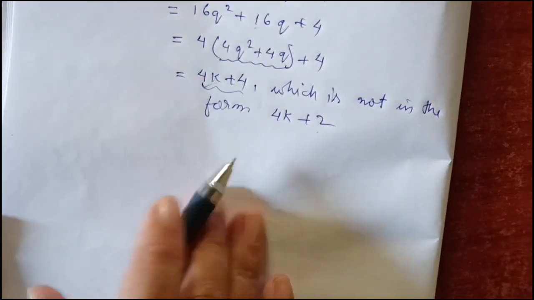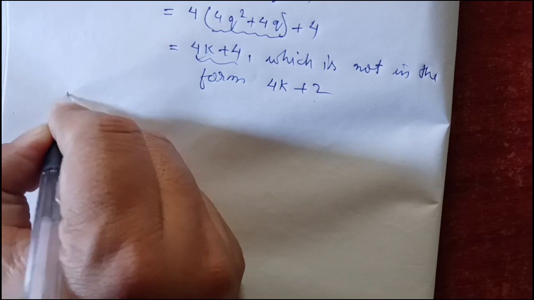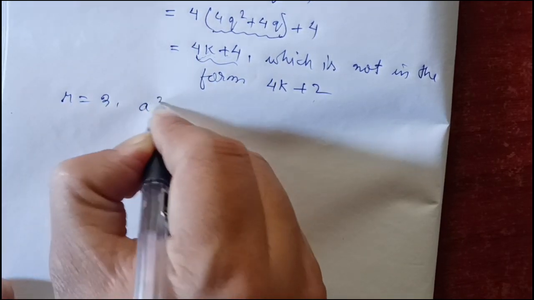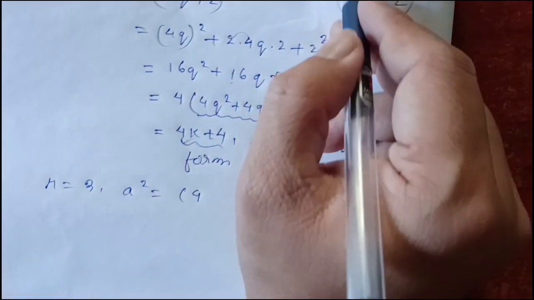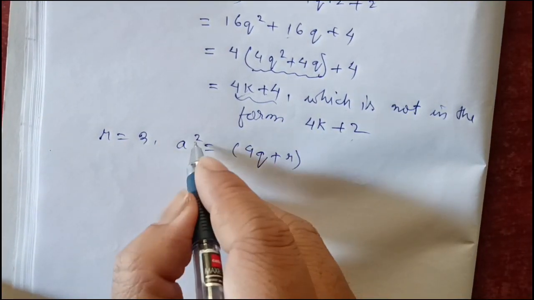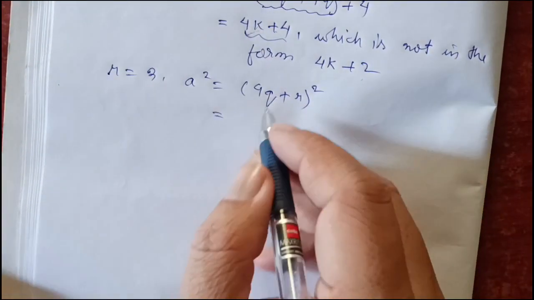Okay then, we are left with only 1, right? That is when r equal to 3. Okay, a square. The b number is 4. That is why we take 4q plus r. So it is square, so we take square.